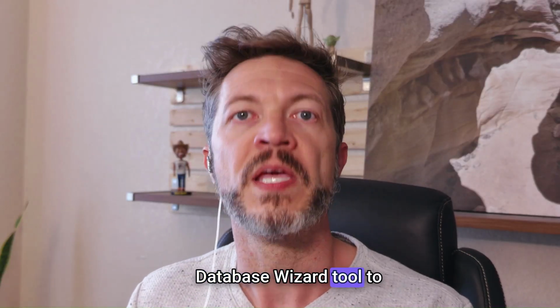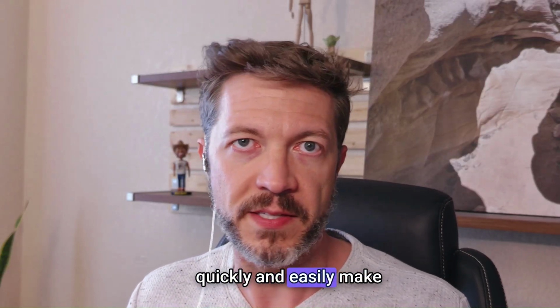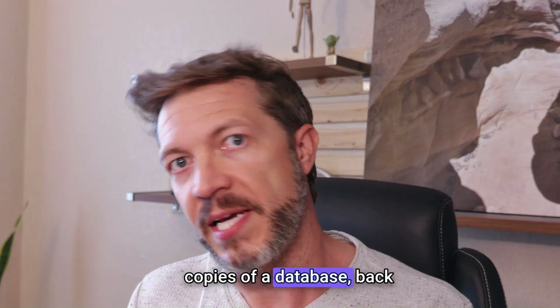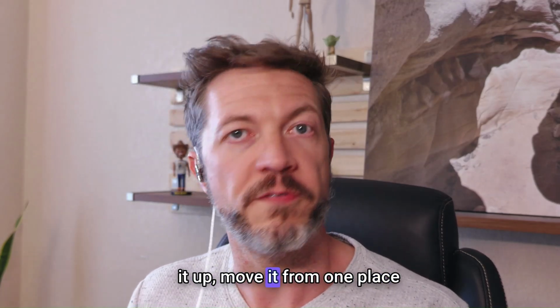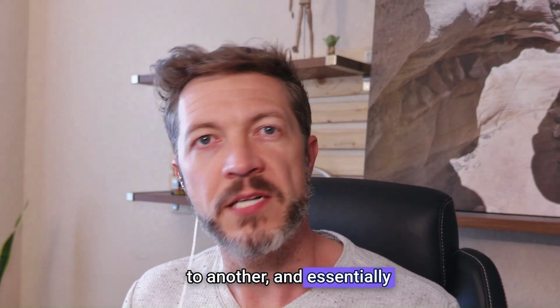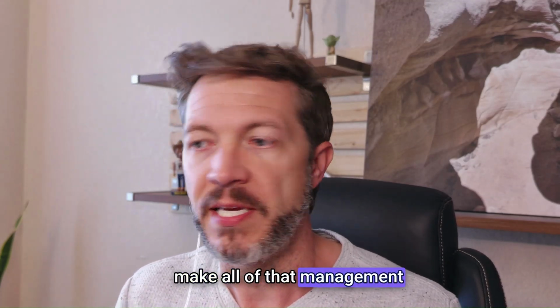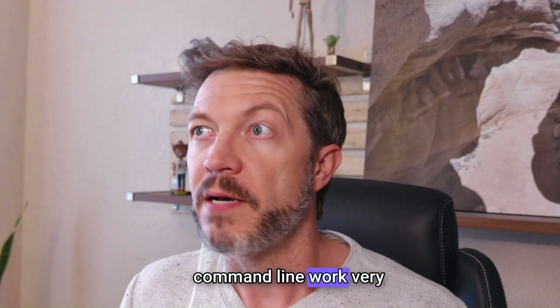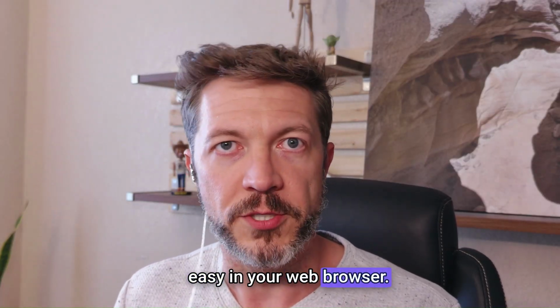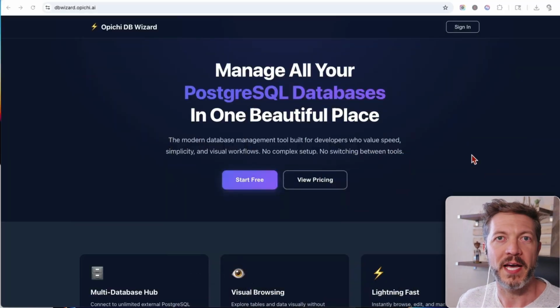What I'm going to show you today is how you can use the Database Wizard tool to quickly and easily make copies of a database, back it up, move it from one place to another, and essentially make all of that management command line work very easy in your web browser. Let's go ahead and take a look together at how to do this.